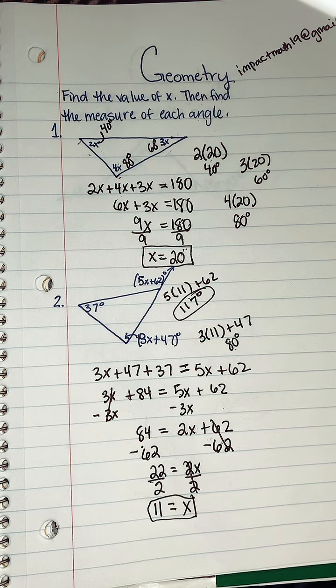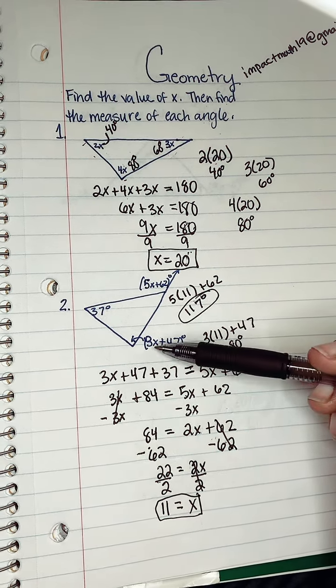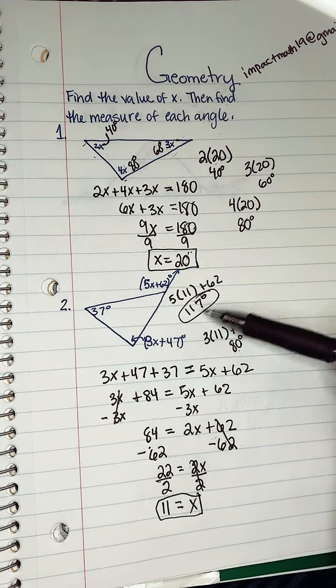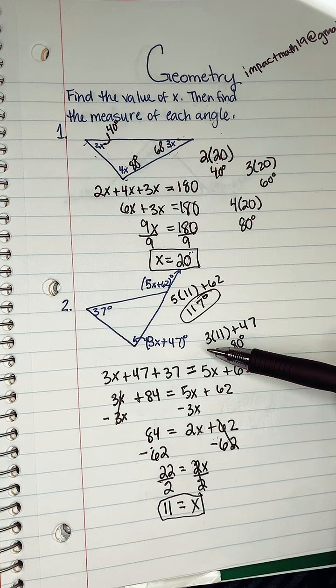Yes, good. So again, remember, if you don't like plugging in, remember the rule. They said whatever this plus this should get us this. So we can add these two together.